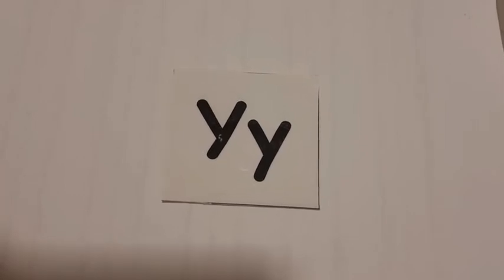Today is Sunday, April 5th, 2020, and today we will learn a new letter. Today's letter is a consonant, and it's very easy. Do you know what this letter is? This is letter Y. Do you know the sound of this letter?